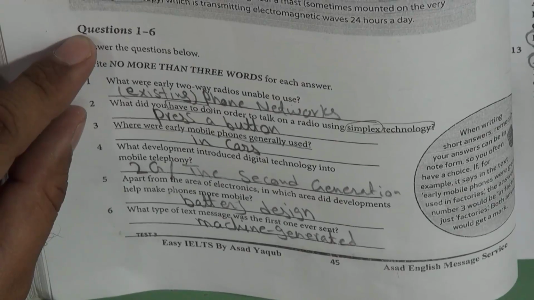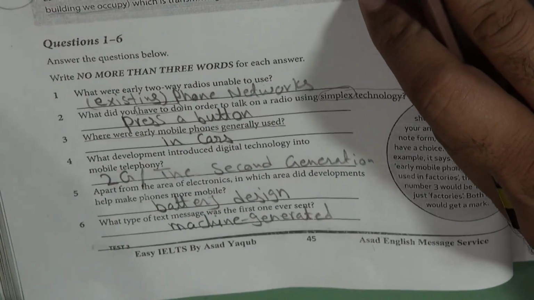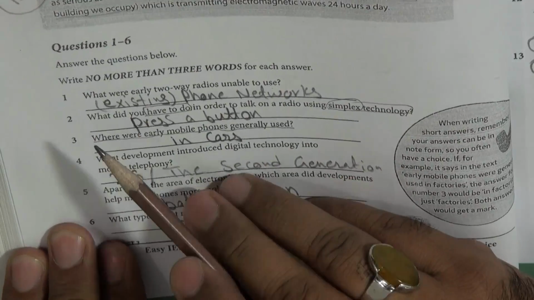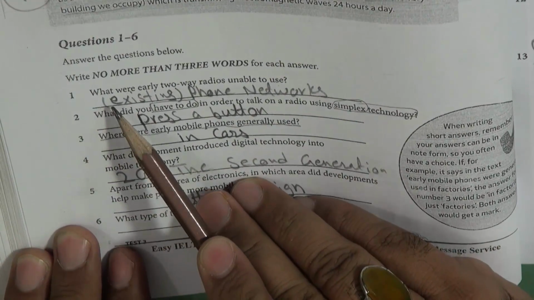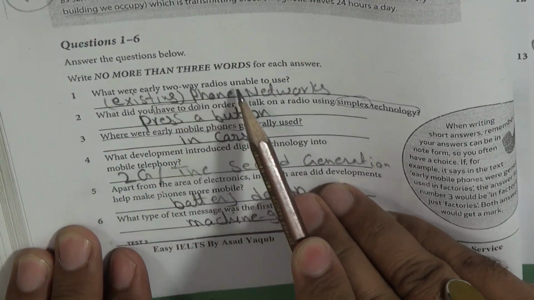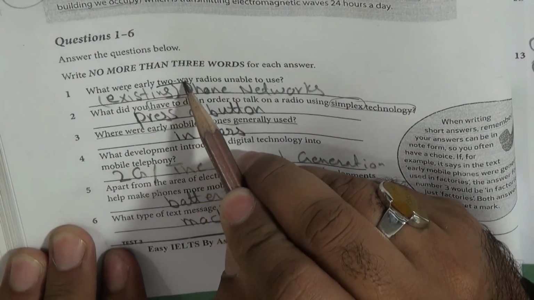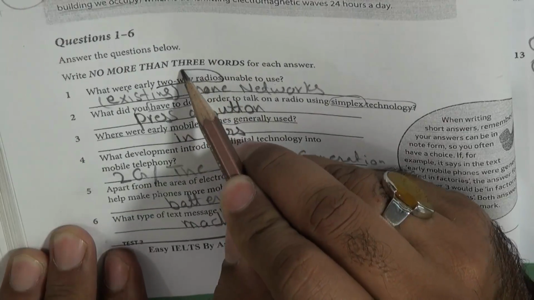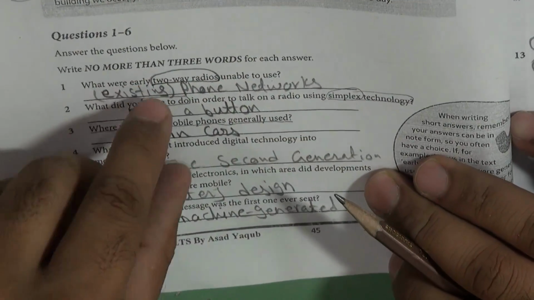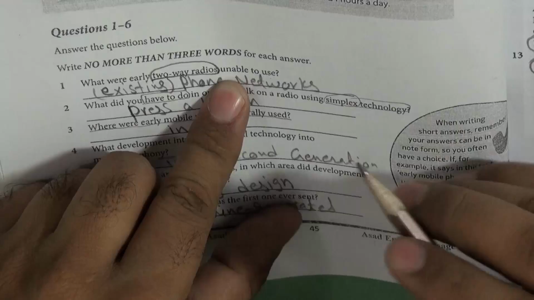So shall we start? Now let's go to the book and we are going to start from there. This is the test which I solved, and now we read the question. Question number 1 is, what were early two-way radios unable to use? Now the clue word here is two-way radios.